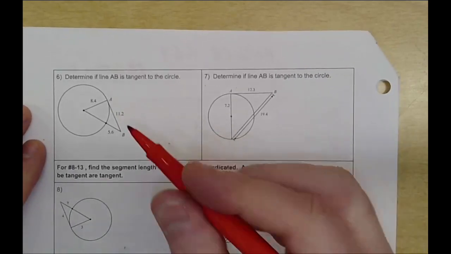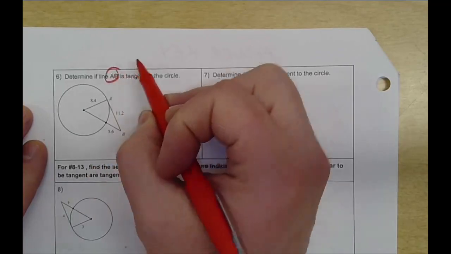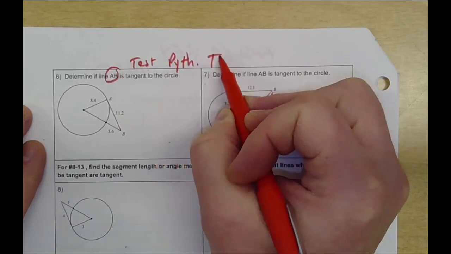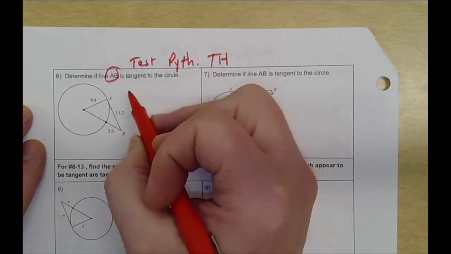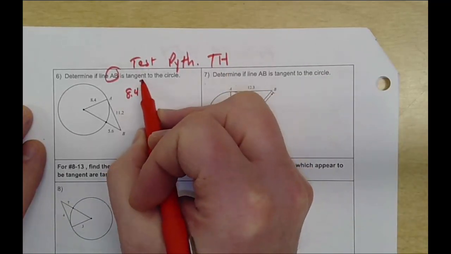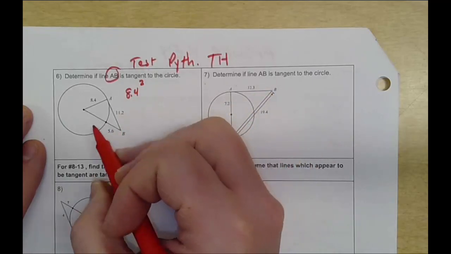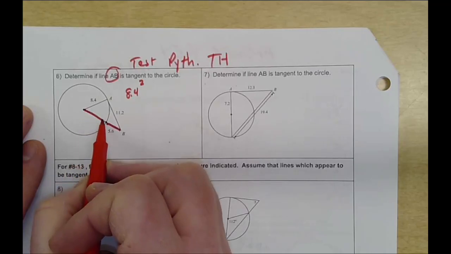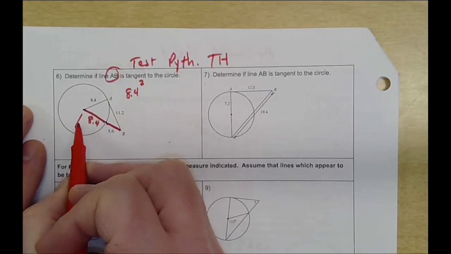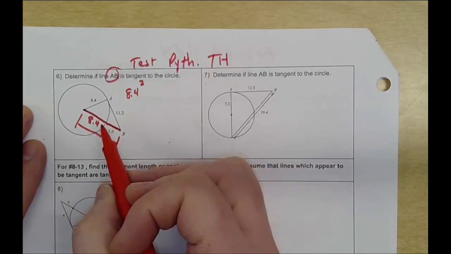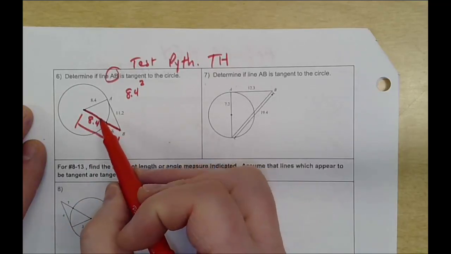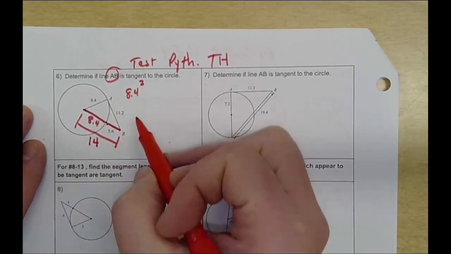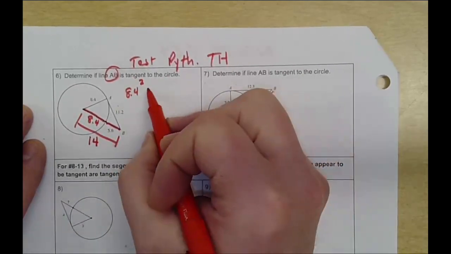Determine if AB is a tangent. So we don't know if it's a tangent, so we're going to test it out with the Pythagorean theorem. So 8.4, square it. Now, 5.6 looks like it's only this part of it because 8.4 would be this part. The longest side has to be here. So 8 and 5 is 13, 4 and 6 would be 10. So this has to come out to be 14. That's 11.2.